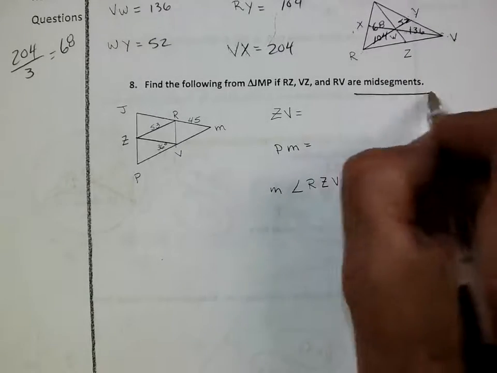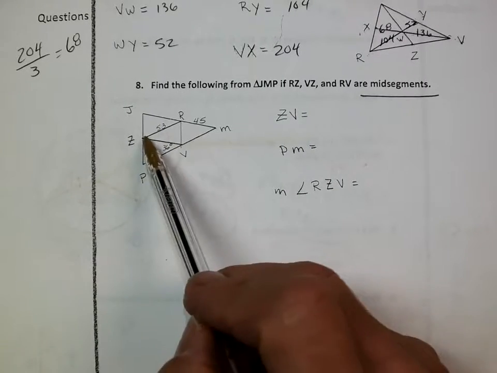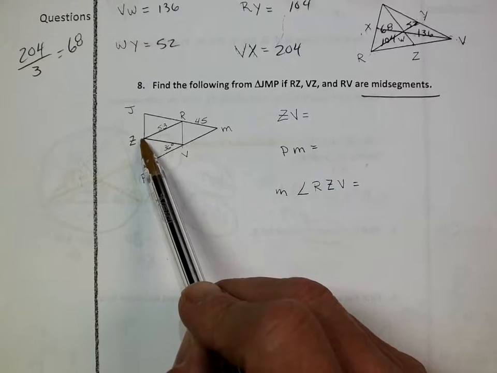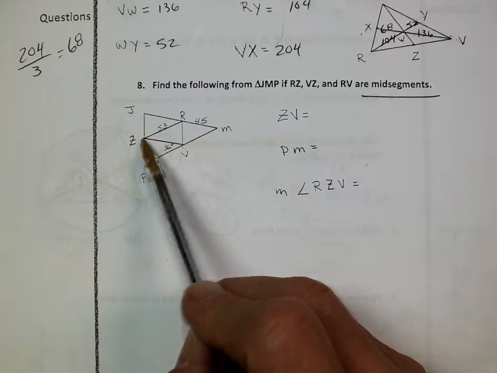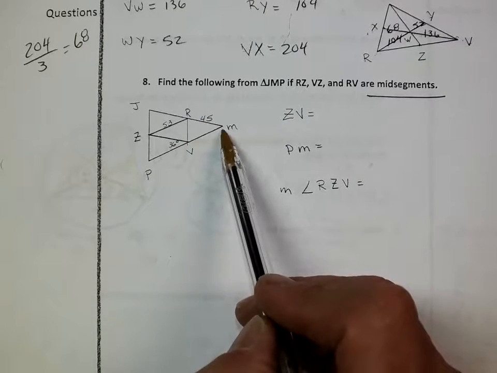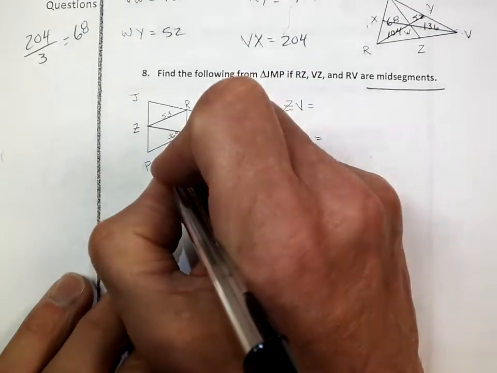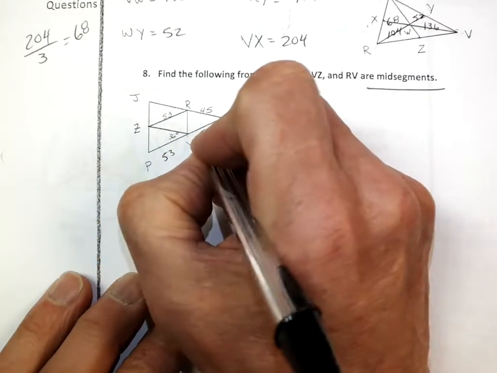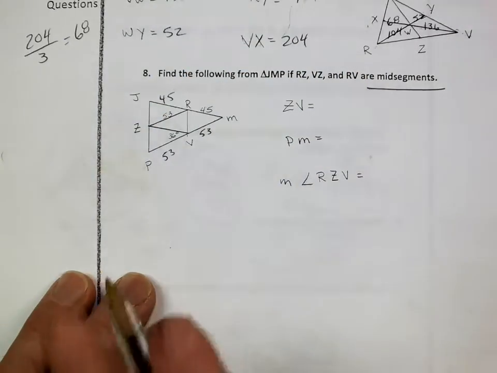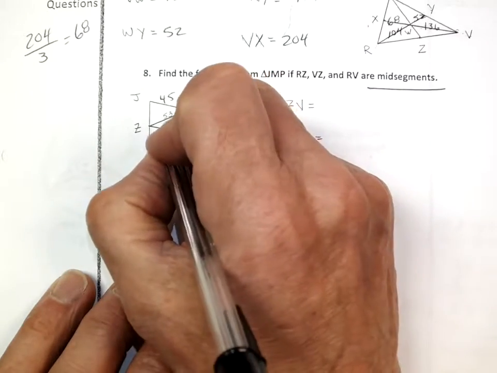Mid-segments. Okay, now if they're mid-segments, two things happen. One, it's right in the middle, right? And we also know, actually there's three things. A mid-segment cuts it in half. These lines are parallel, and this side is half this. This side is half this. So, if it's a mid-segment, you ready? This is 53. This is 53. This is 45. This is 45, because it's a mid-segment, right?